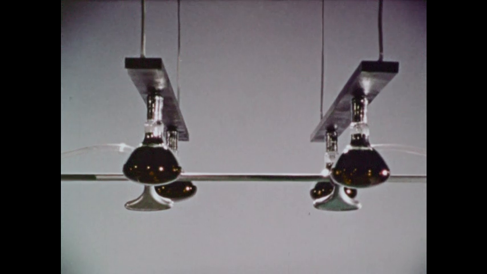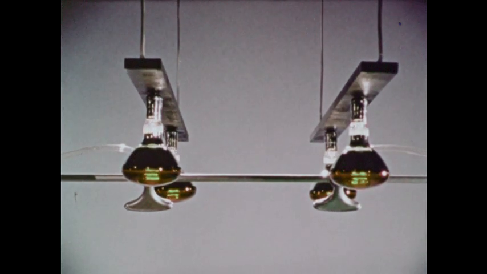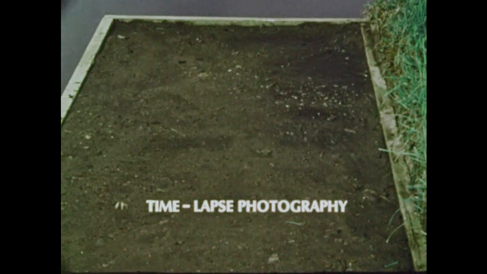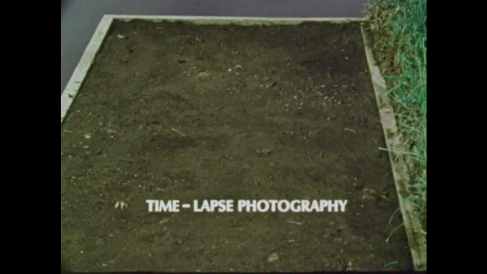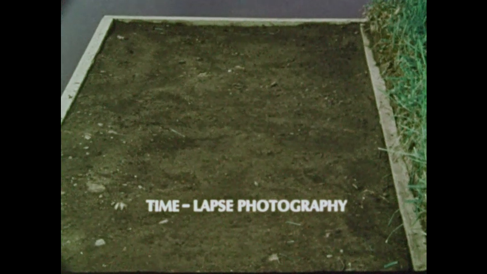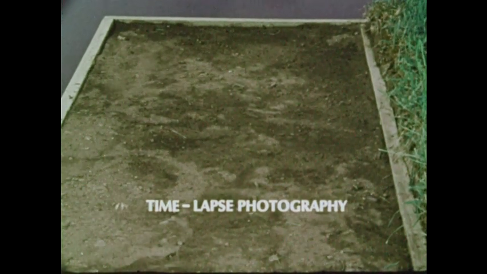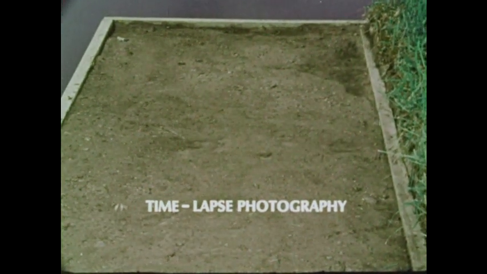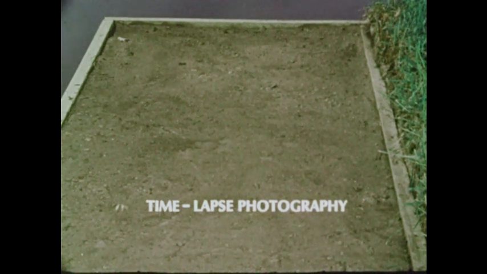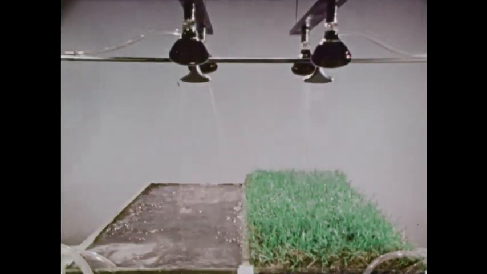These heat lamps will simulate the sun. We will continue the weather cycle, drying out both sides. Let's repeat the rain cycle.